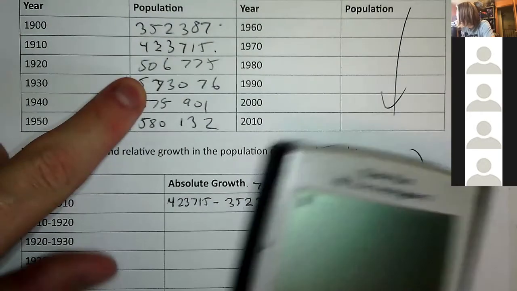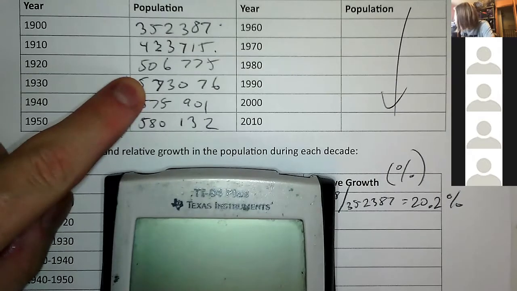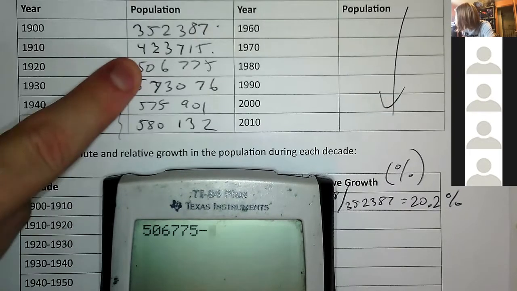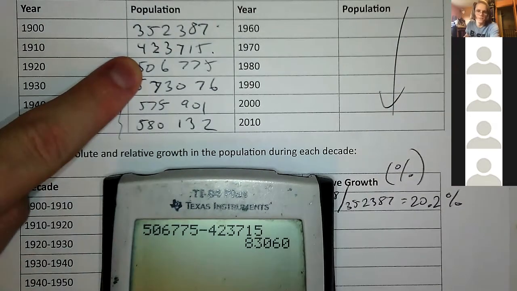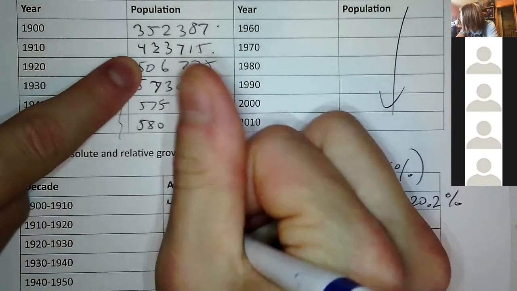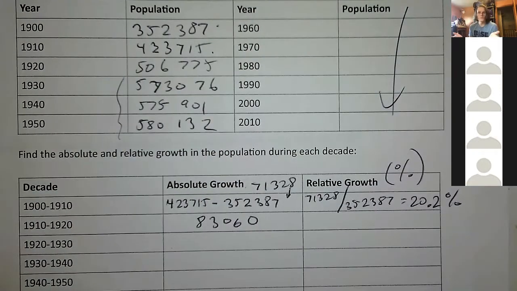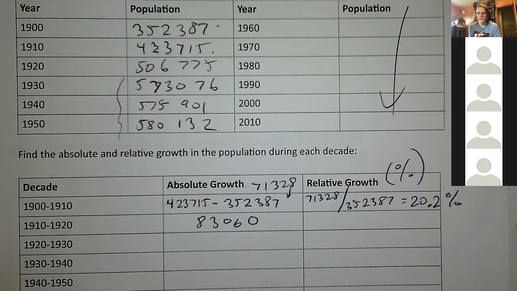So the population in 1920 is this ugly number, 506,775. And I subtract off the population in 1910, so minus 423,715. So I get 83,060. Okay, so that's the absolute. Again, it's positive, so that means that in that decade, 83,000 people were added on to the population of Buffalo, New York.